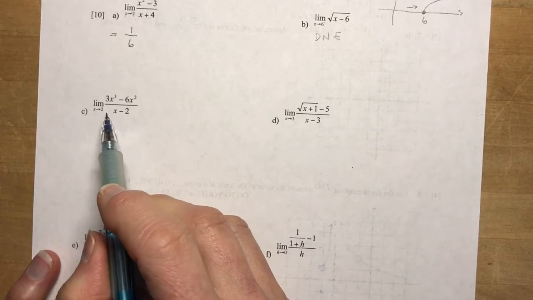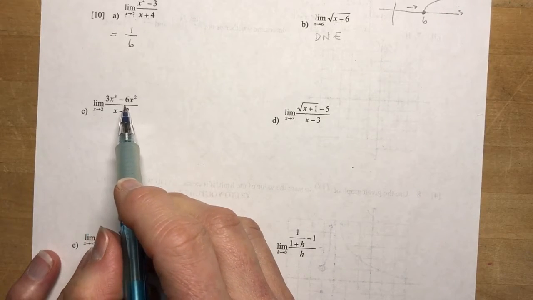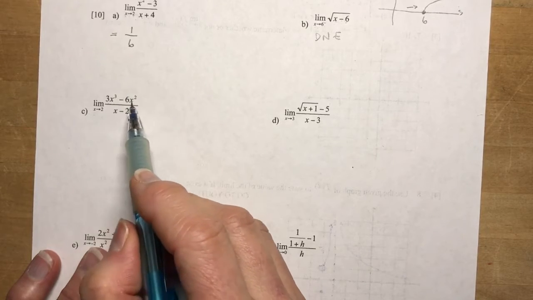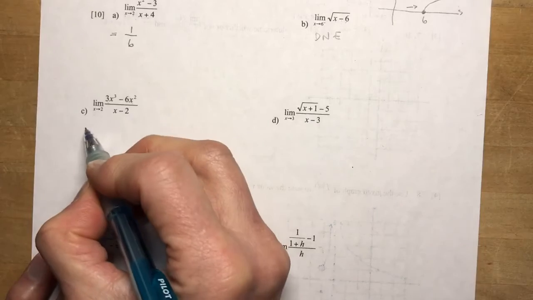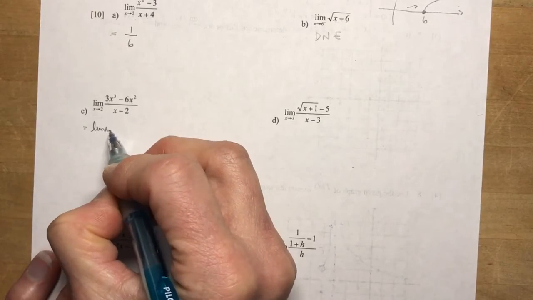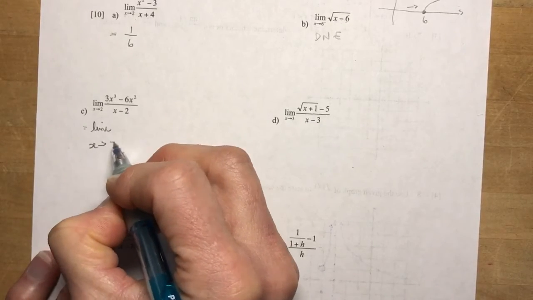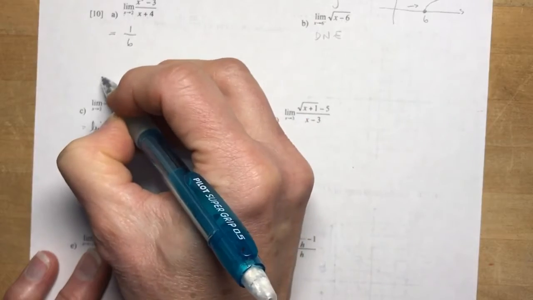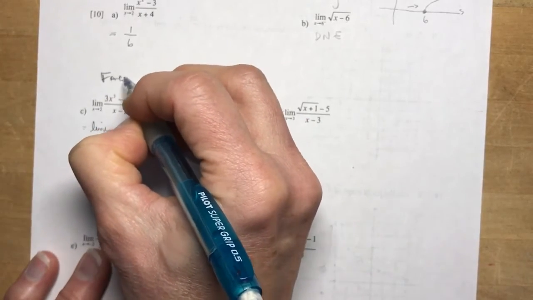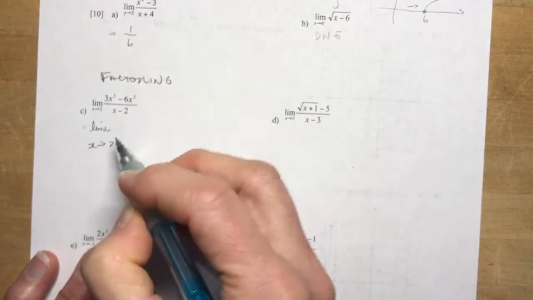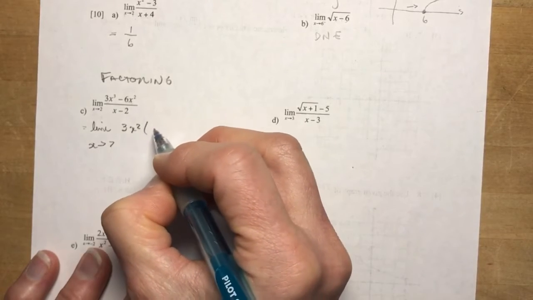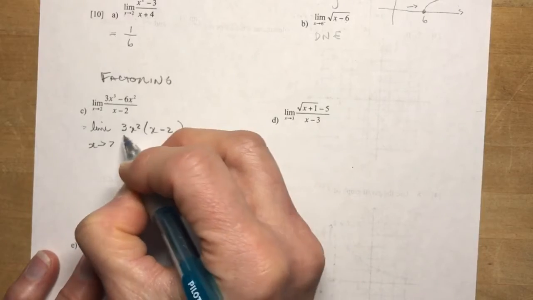Okay, the limit as x approaches 2 of 3x cubed minus 6x squared over x minus 2. I can see right away that this is something that needs to be factored, right? So here's one where you have to factor. So this was sub, this was a diagram. This is factoring. So I factor out a common factor here of 3x squared, and look what I'm left with, x minus 2. How perfect is that?